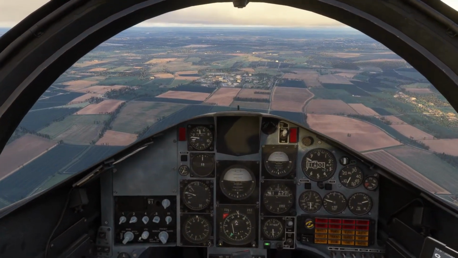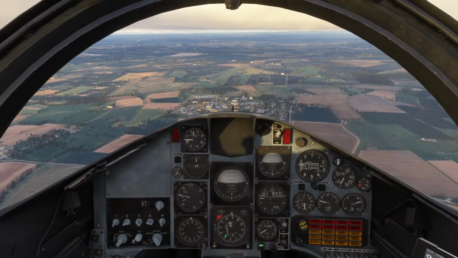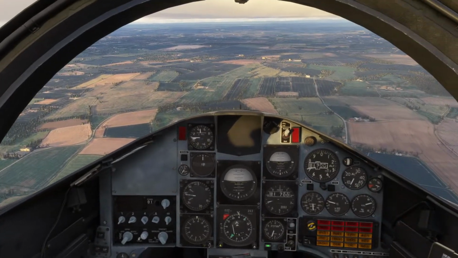Just over 400 knots. I'm having to put quite a lot of forward trim in to keep the nose down, and we're gliding at 400 knots. It's not losing speed, it's quite slippery.